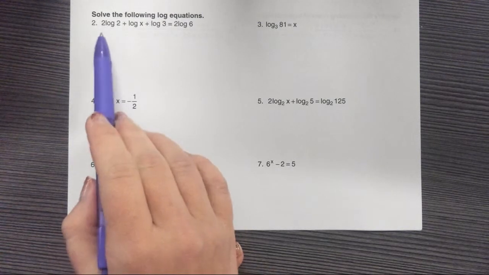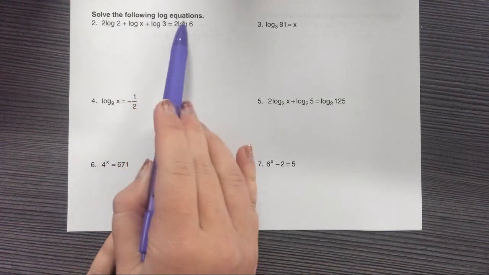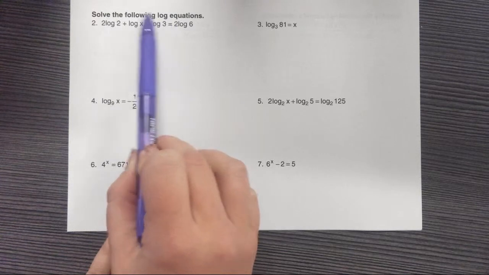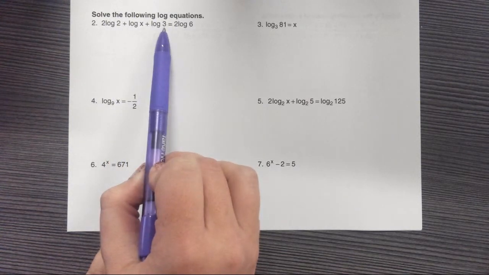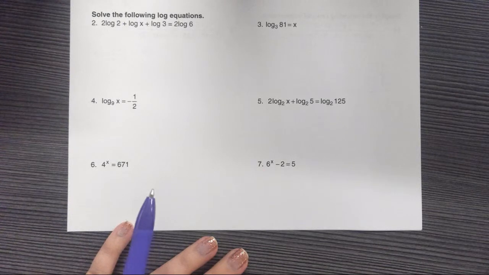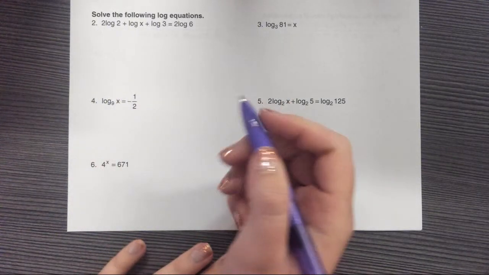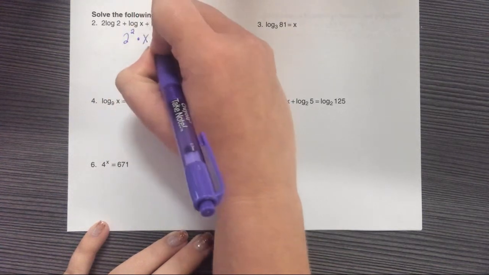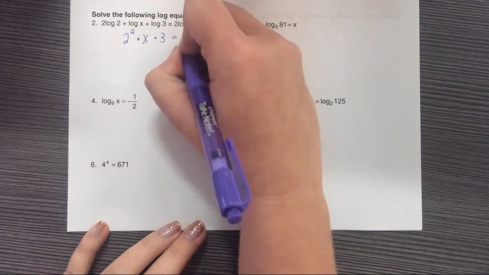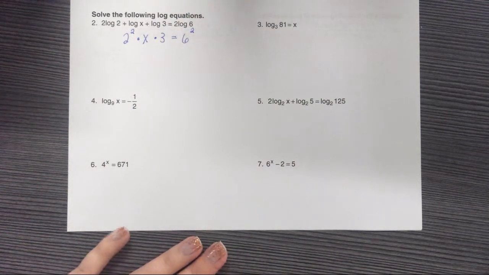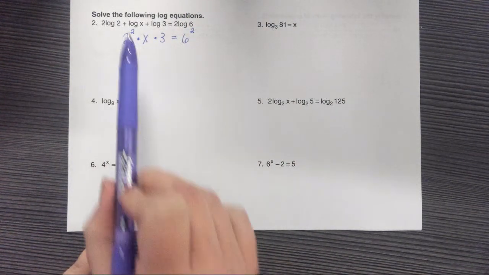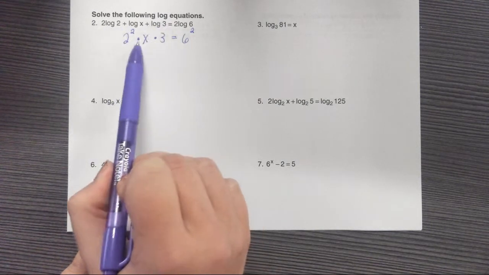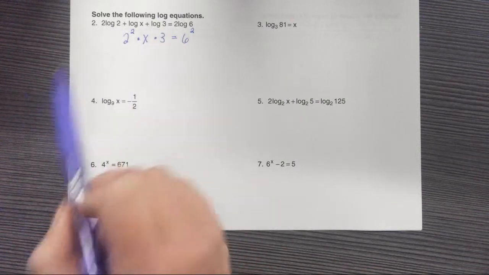On number 2, because I have the same log base in all 3 terms, I'm going to simplify and condense this left side into one single log and the right side into one single log. Remember, your coefficients really become exponents. So this is really going to be 2 squared times x times 3 is equal to 6 squared. Because when we condense this into one single log, you don't have to worry about the plus signs anymore. When you condense and get rid of your log, it becomes multiplication.